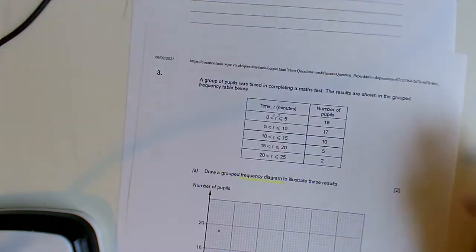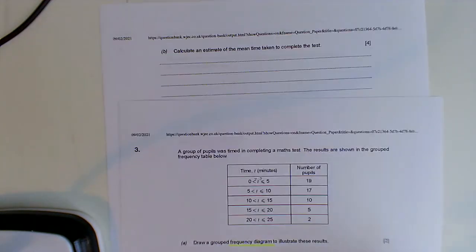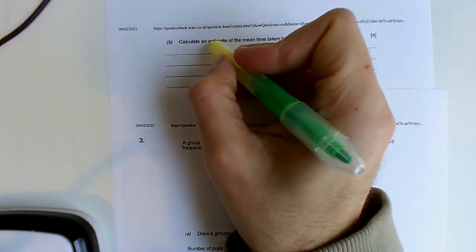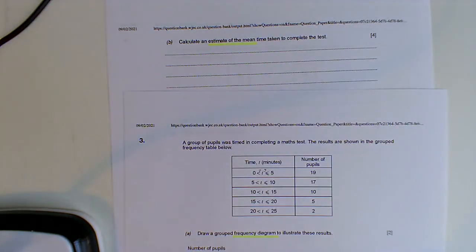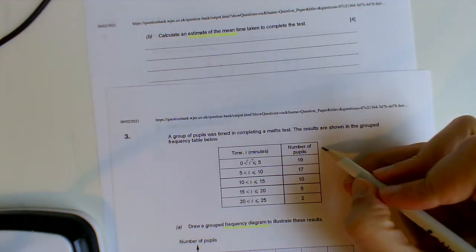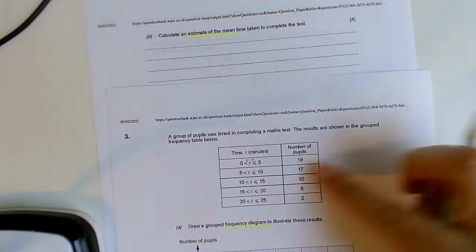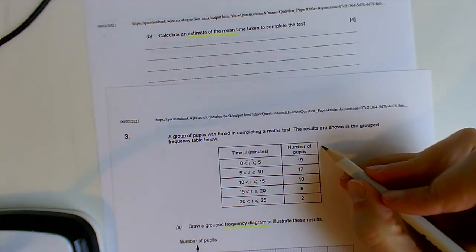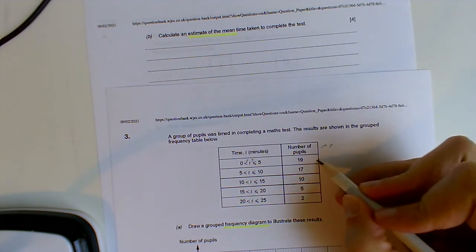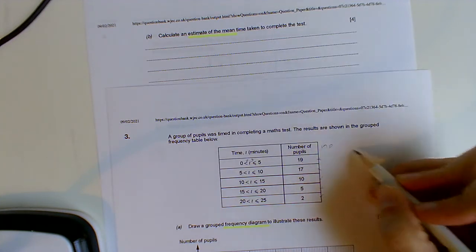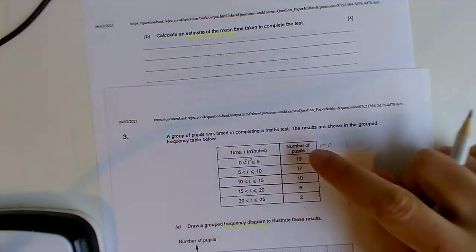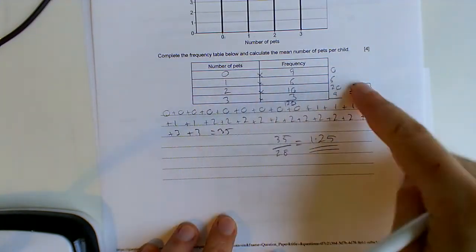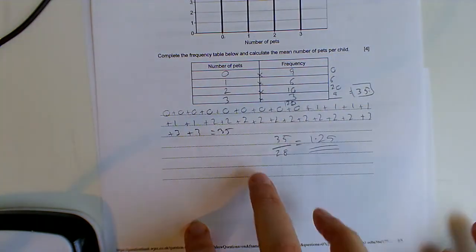it asks you to calculate an estimate for the mean. Now we did this in the quiz on Monday. So what you're going to do is your midpoints. Go back to this table and work it out here and just write your answer there. Do your midpoints and then times across, add that column up and divide. Effectively, once you've got your midpoints, it's the same kind of working out that we did there. Times everything across, add that column up, add the frequency up and divide them.